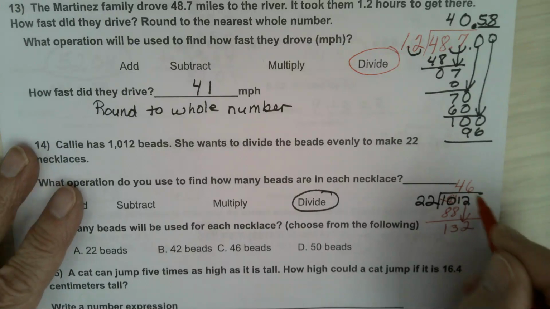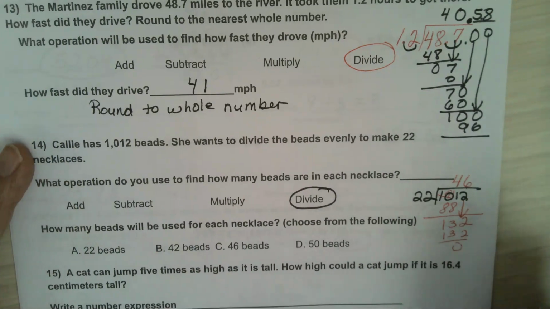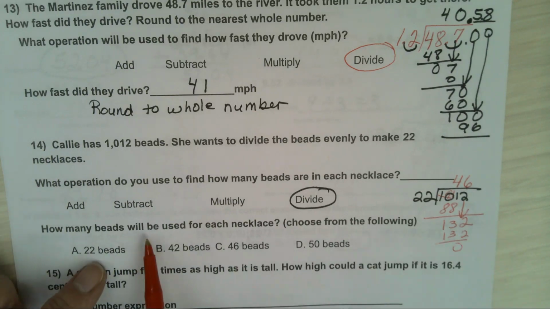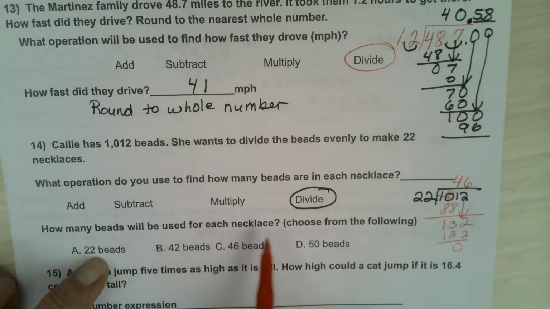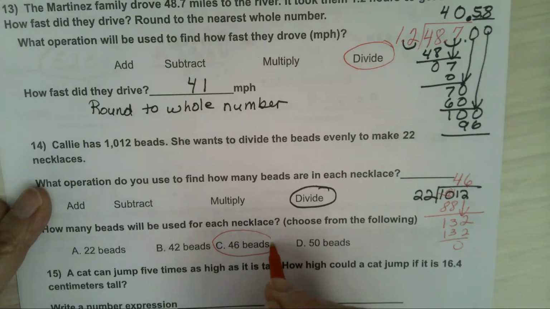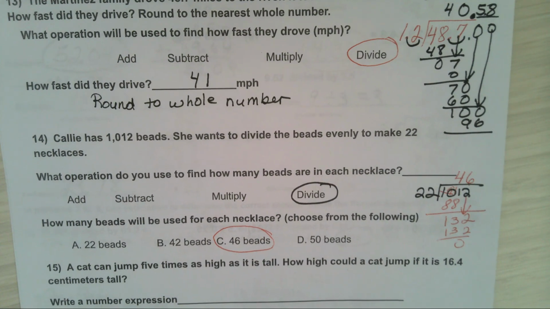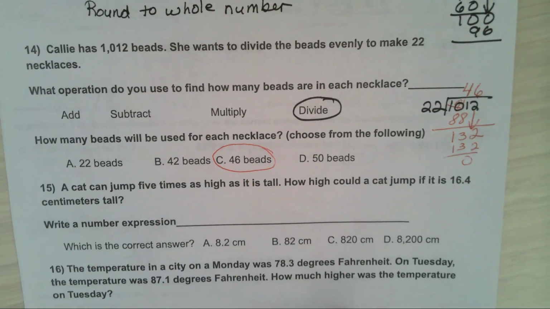So let's see. 12, carry 1. That is perfect. So how many beads will be used for each necklace? Yes, it's there. Any questions? All right. The next problem.